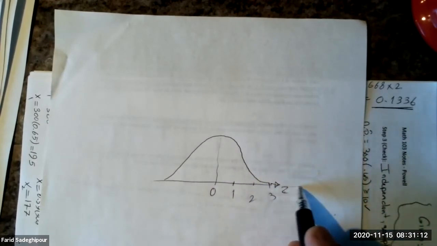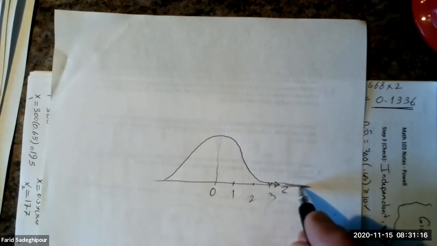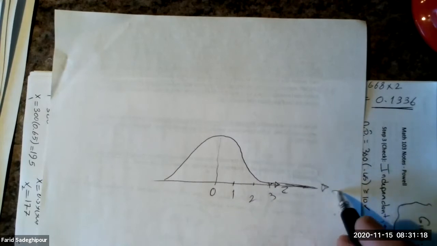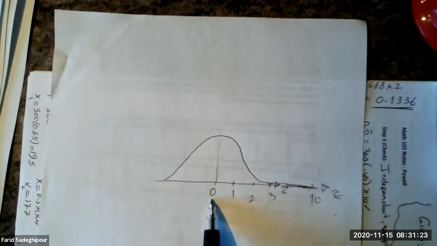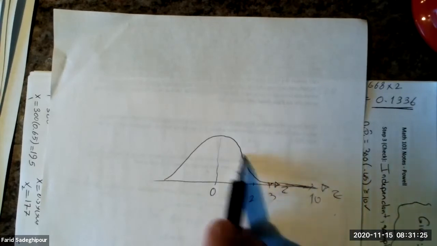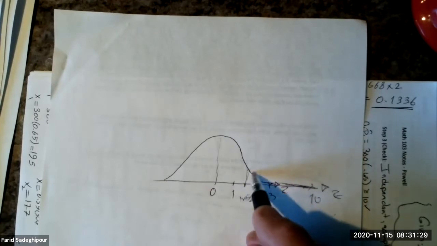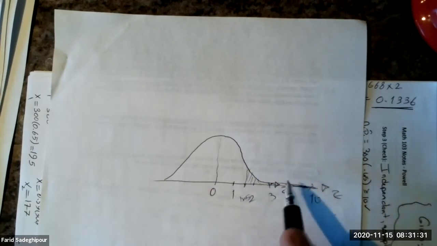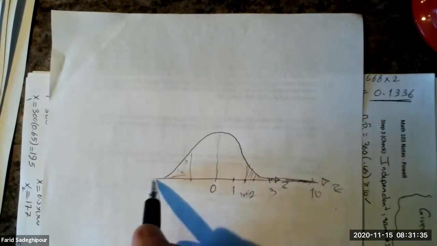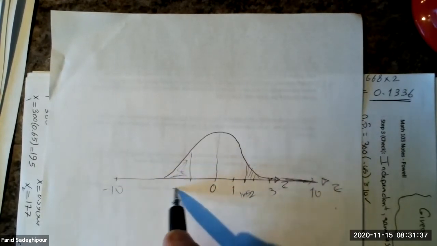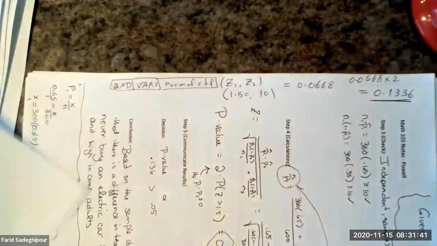So when you go beyond 3, the graph is very, very close to this horizontal axis of Z. So when I say 10 here, if you find between 0 and 10, this is 0.5, or if I have 1.5, 1.5 is this area. So if you want to calculate the area to the left, then you just put minus 10 and minus 1.5. That's why they're using that one there, okay?